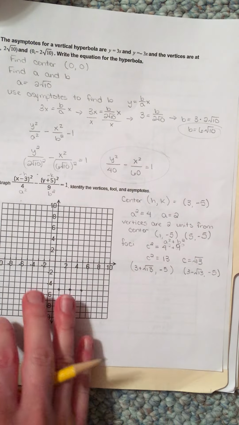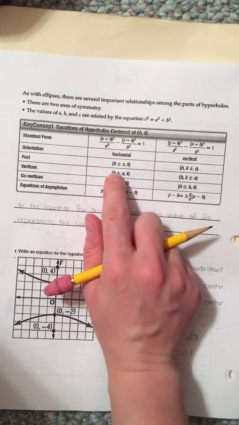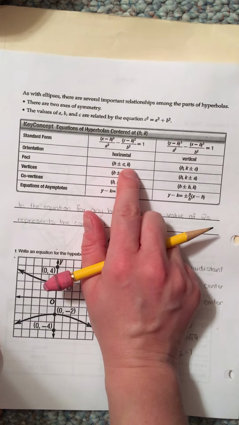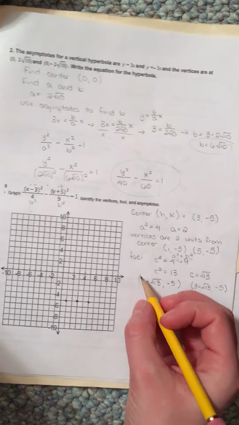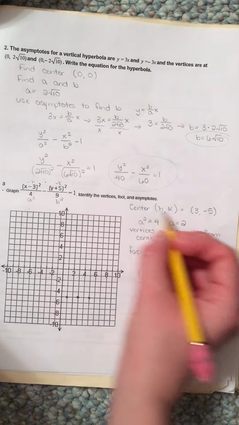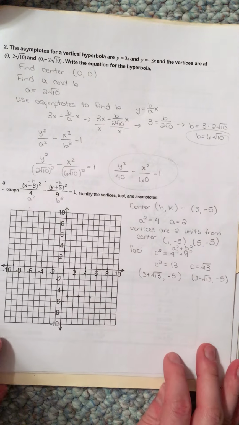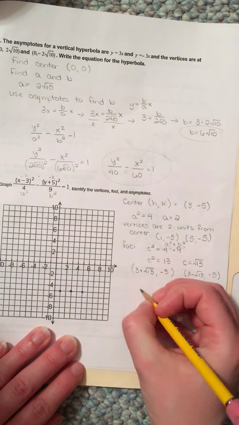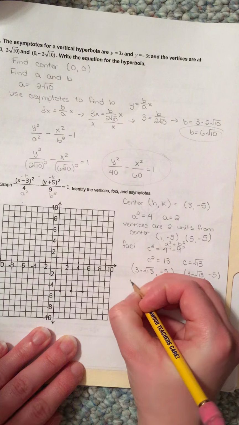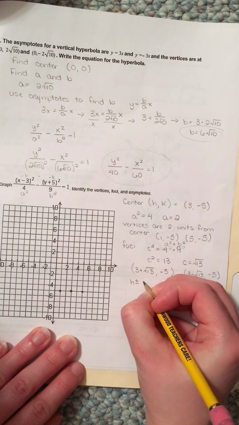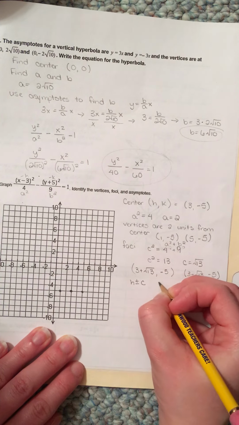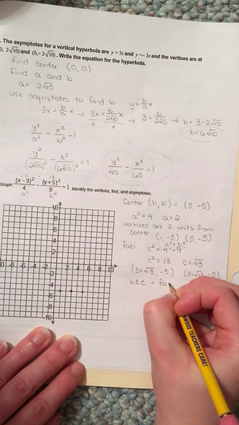Those are both negative 5. And that equation is here, h plus c. So we found c, and h is from this center here, 3, so that's why I use that number. So h plus or minus c is your foci.